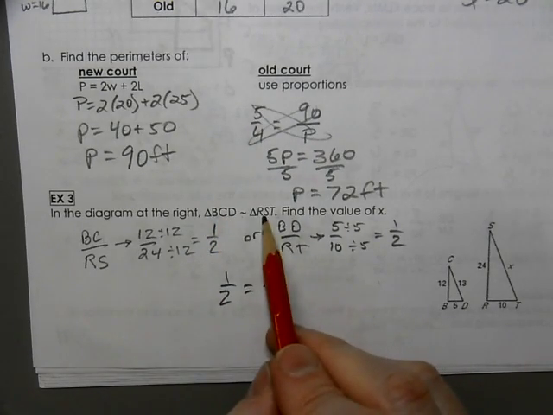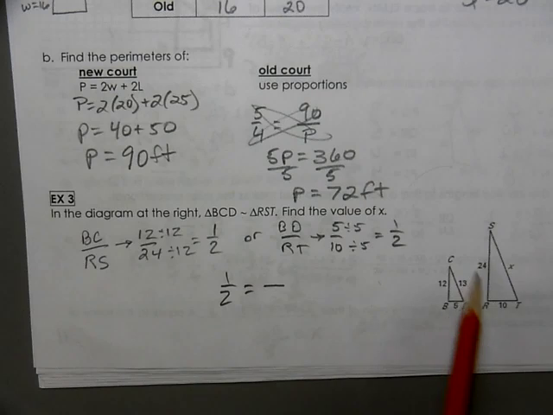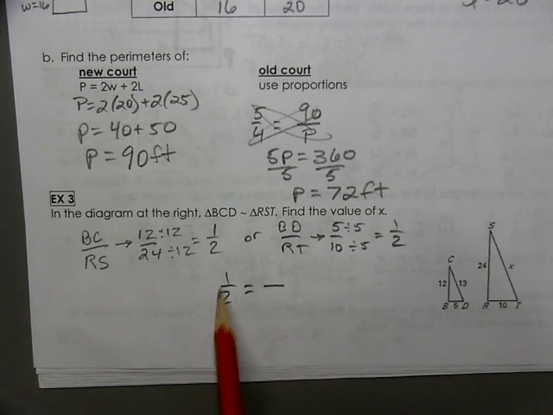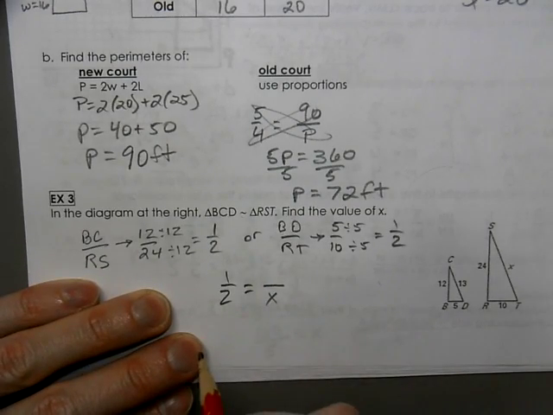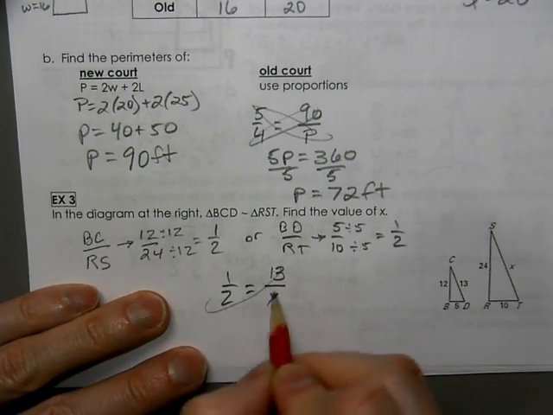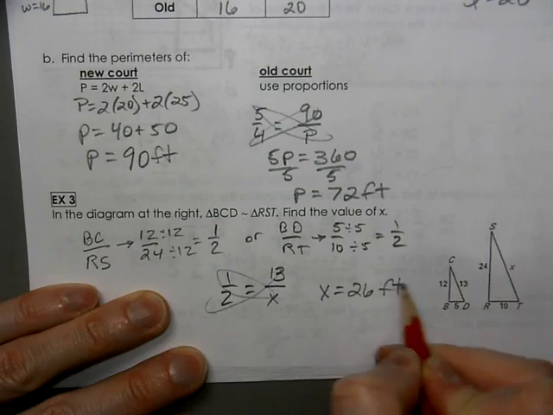So does the X go on top or bottom in this case? Well, ST is the bigger triangle. It came from the bigger numbers. It goes on bottom. So the X is going to be the bigger number, and 13 is going to be the smaller number. I can cross multiply, and X equals 26 feet.